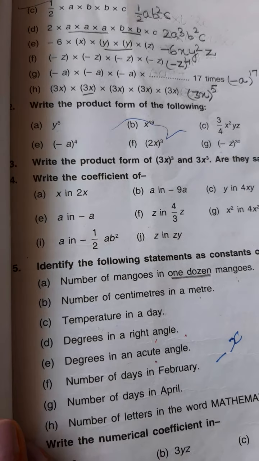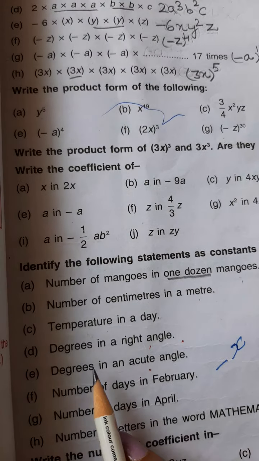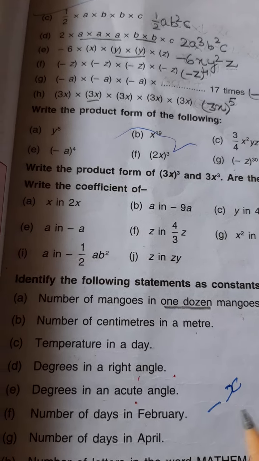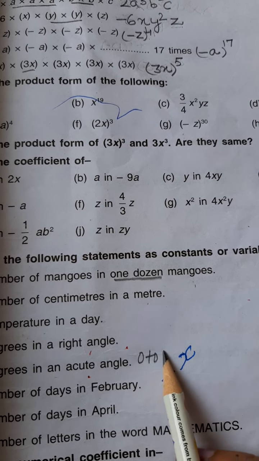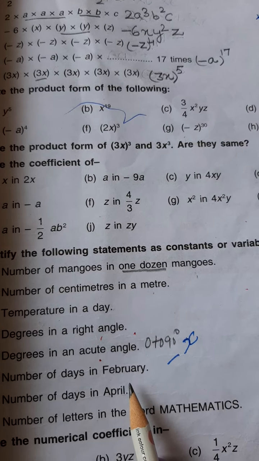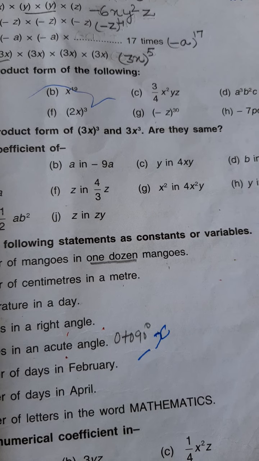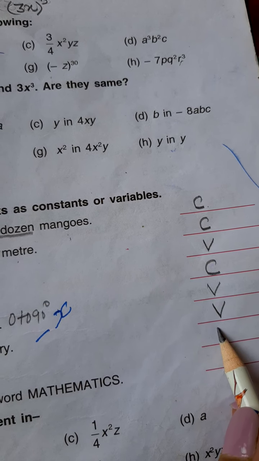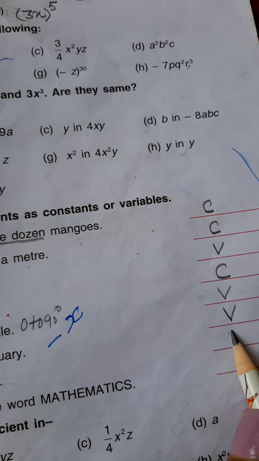Temperature in a day, yes, it keeps on changing. In the morning it is something different, in the afternoon it is different. So it is a variable. Degrees in a right angle is always equal to 90 degrees. So this is again a constant term. Degrees in an acute angle changes, it is between 0 to 90 degrees. So this is a variable term. Number of days in February also keeps on changing because after every 4 years a leap year comes, and sometimes it is 28 and sometimes it is 29. So this is variable. Number of days in April is also not going to change. April has 30 days, so it is a constant term.